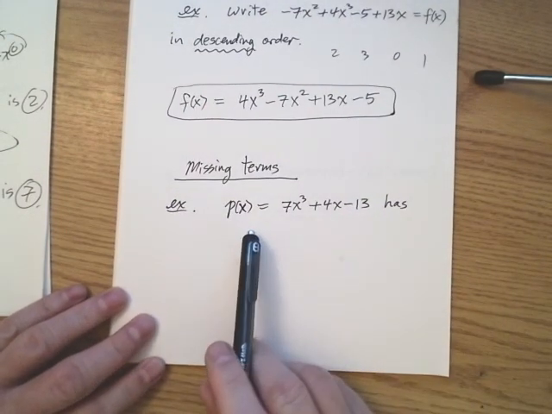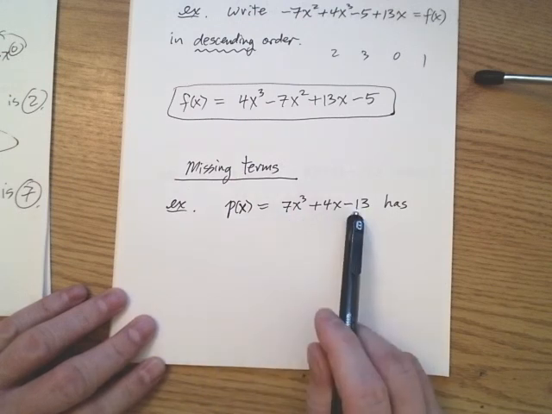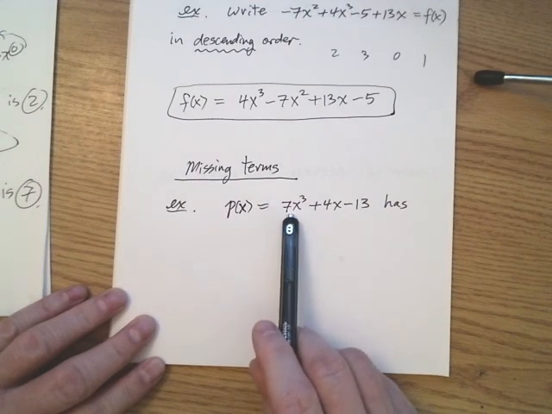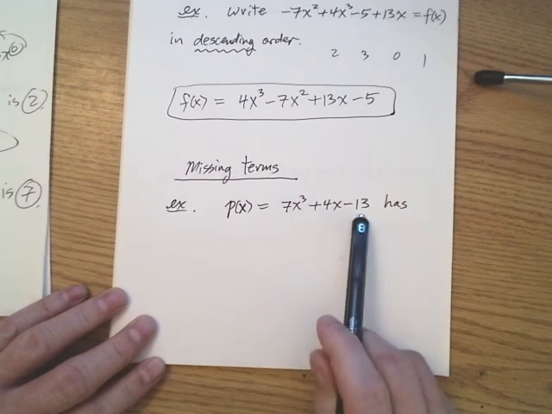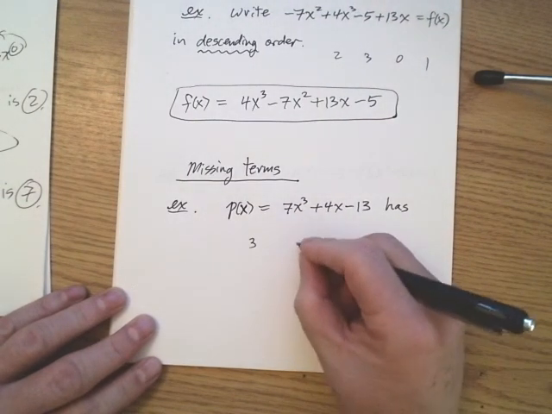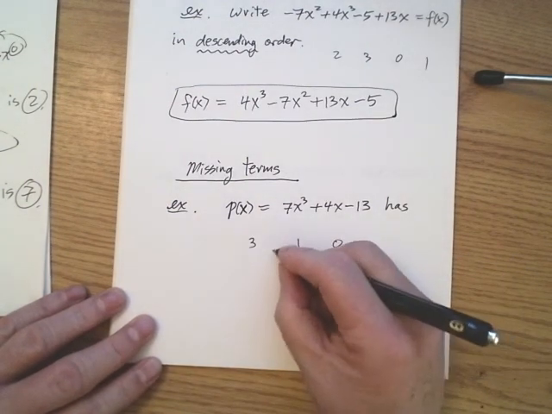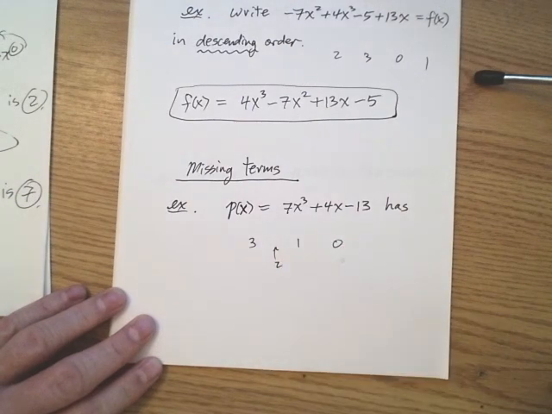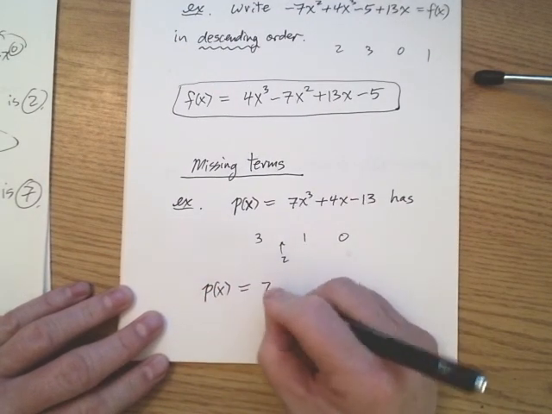Missing terms. Let's go ahead and talk about what missing terms are here. This polynomial is actually in descending order. It has what? 7x cubed, so that's third degree. 4x, that's first degree. And then what? Degree 0, because that's a constant term, right? Okay, you guys notice that something's missing in that series of numbers? 3, 1, 0. Now, naturally, when you're counting down from 3 to 0, you would have what here? 2, right? 3, 2, 1, 0. The second degree term is actually missing from this polynomial. That's okay. There's nothing necessarily wrong with that.